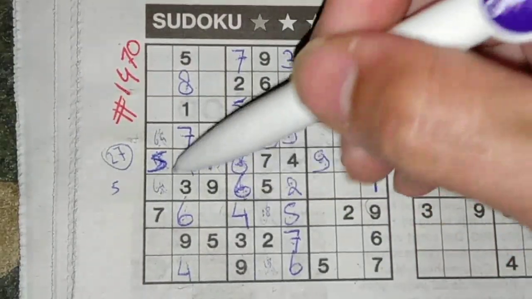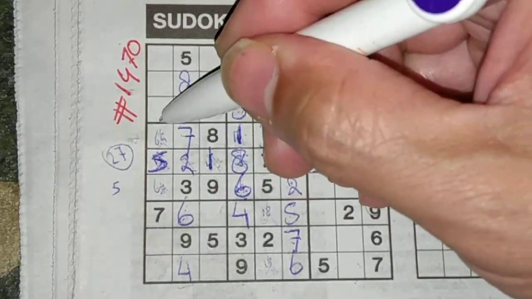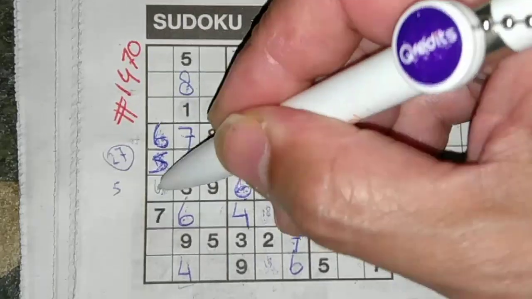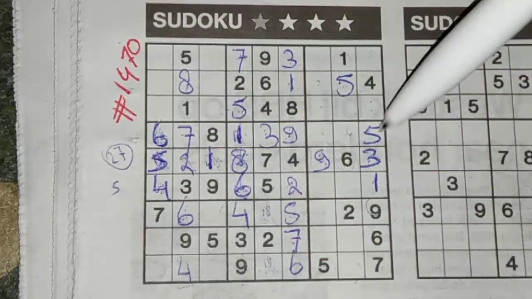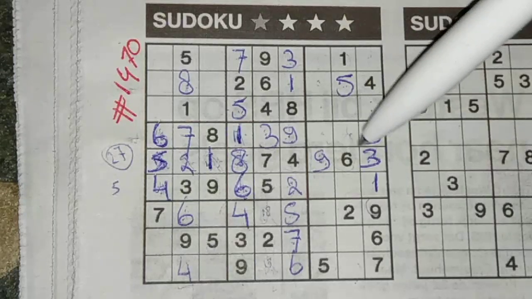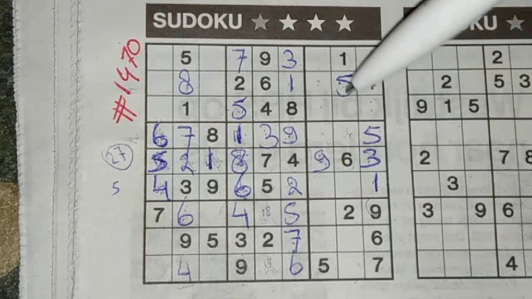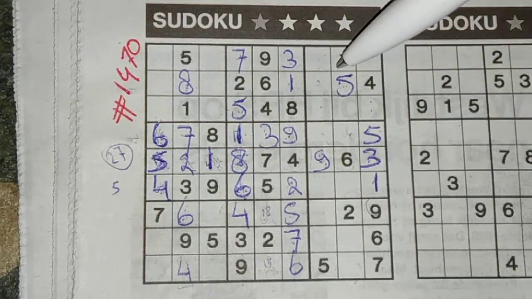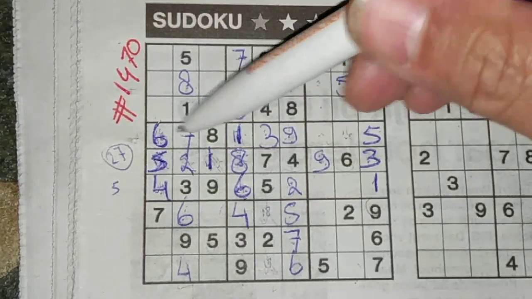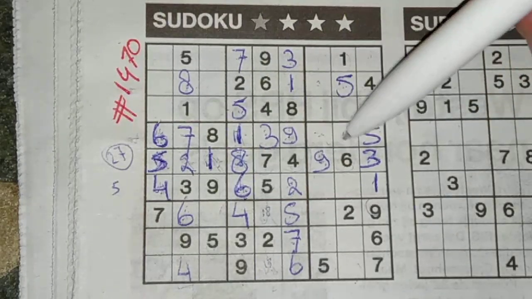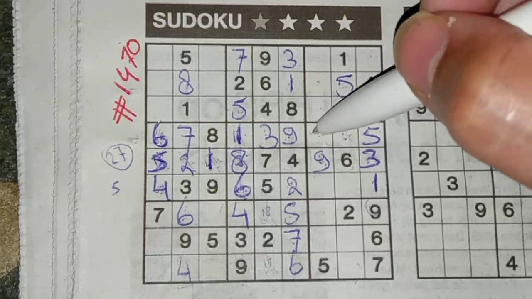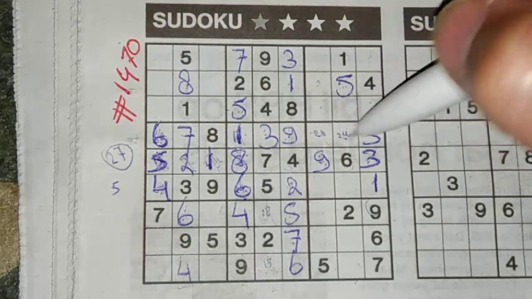Now we have a 6 here. So this cannot be a 6 anymore. This should be the 6. And this should be the 4. Then let me see. These 2 boxes in this row for the numbers 2 and 4. 2 and 4. I cannot fill this yet. Need to wait. I mark them for you.